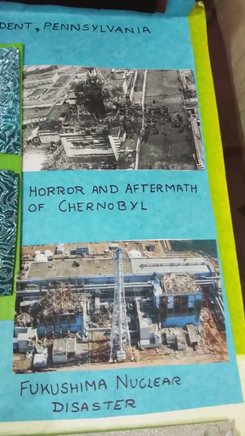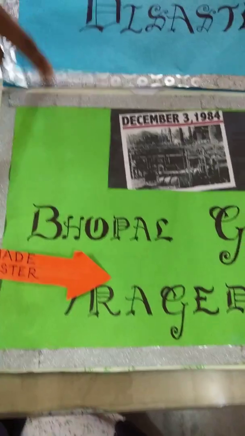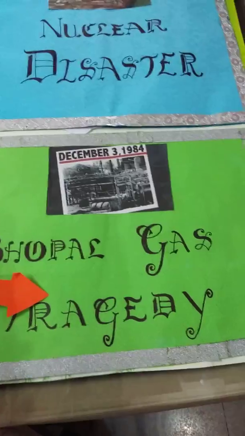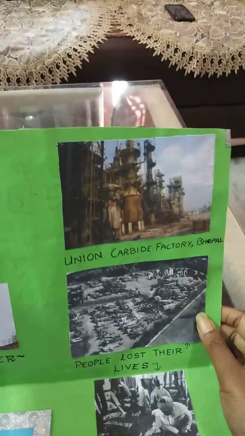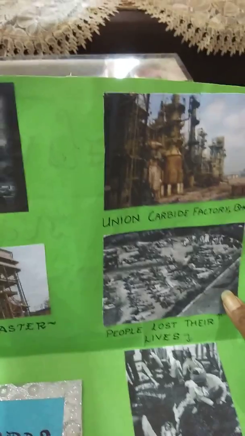Again, she's put up the accidents which have taken place in the past, like the Chernobyl one and Fukushima nuclear disaster. She's put up pictures related to that. The last one being the Bhopal gas tragedy, which had killed many. Here, the tragedy has been covered with the help of pictures related to the Bhopal gas tragedy. The Union Carbide factory has been shown, how the people lost their lives. So many people, thousands of people lost their lives.